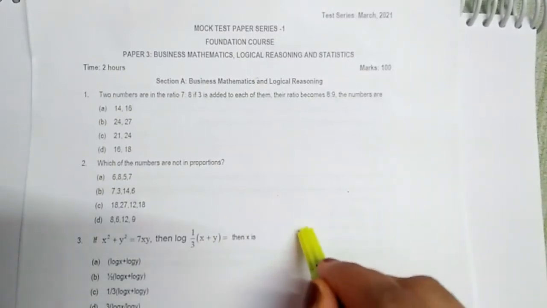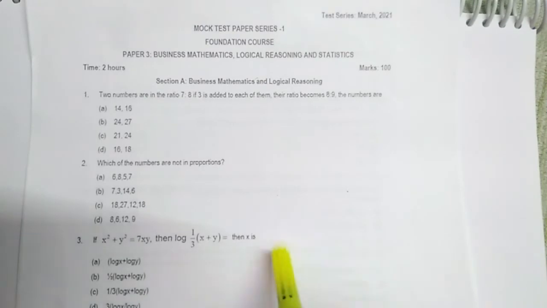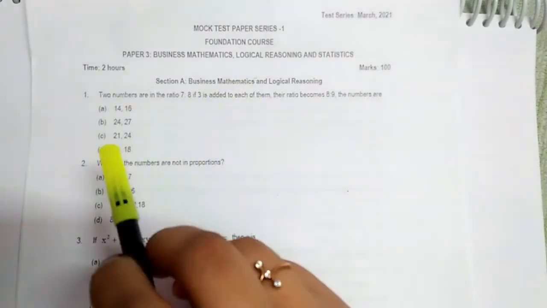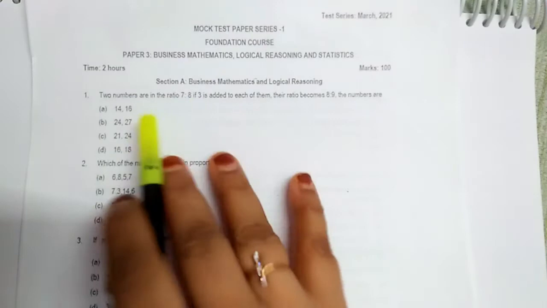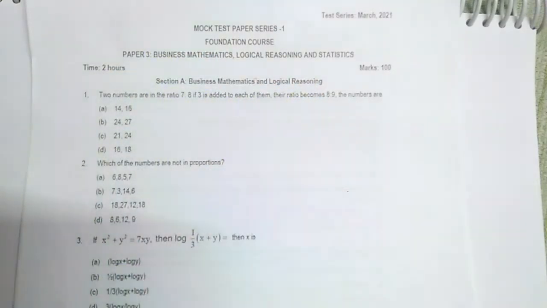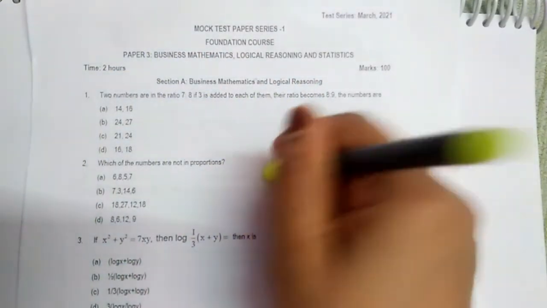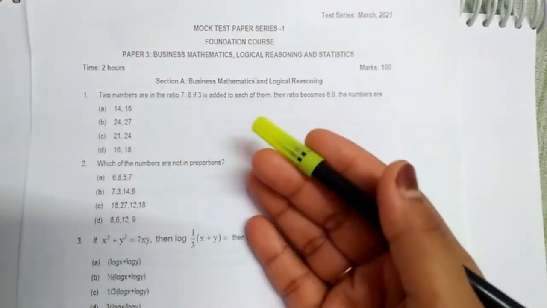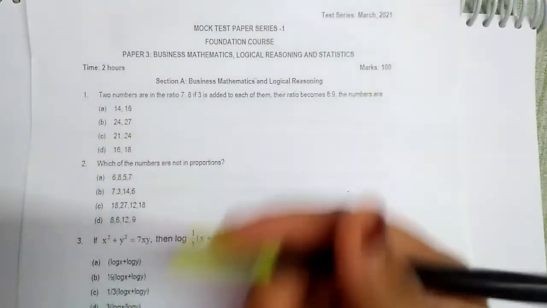The first thing you need to remember while solving the paper is that you need to find the shortest way possible. It's not necessary that you go the long way and calculate like what we do in all these aptitude tests. We have to find solutions which are very quick.